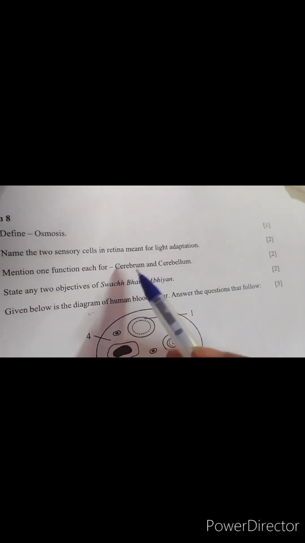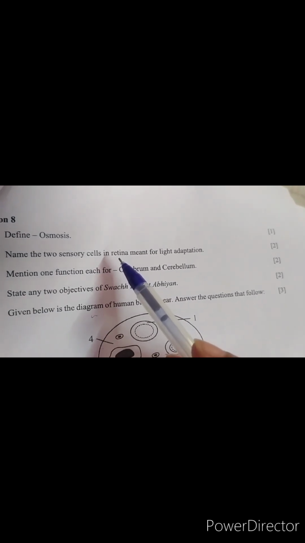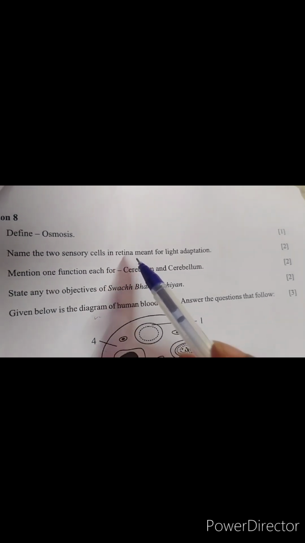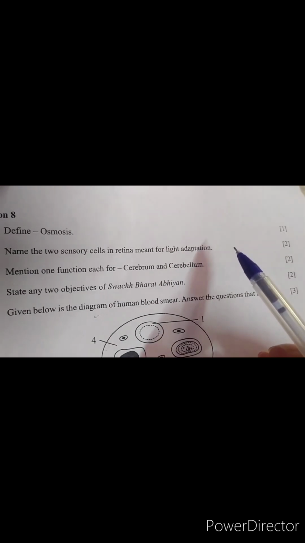Next question is, you have to name the two sensory cells in the retina for light adaptation. One is rods and another is cones. Rods are meant for vision in the dark, and cones are responsible for vision in bright light, or for being able to view the colors.